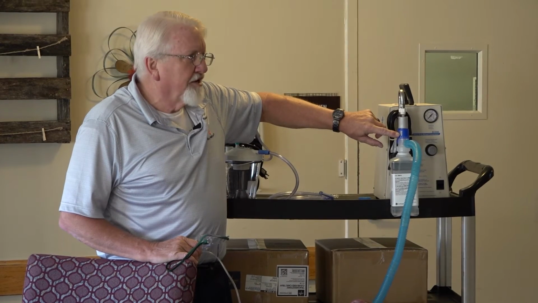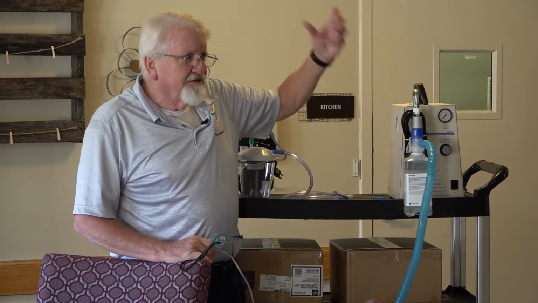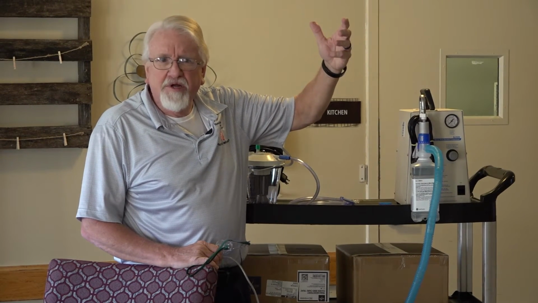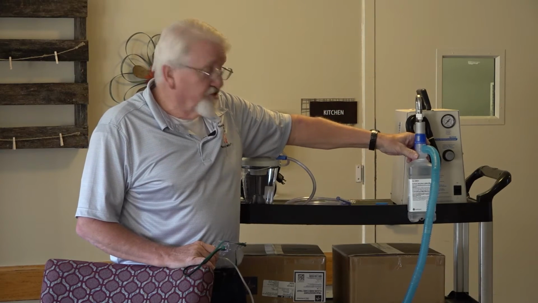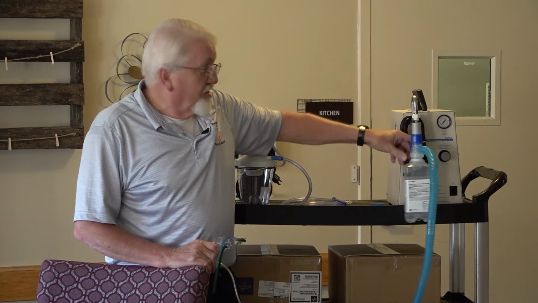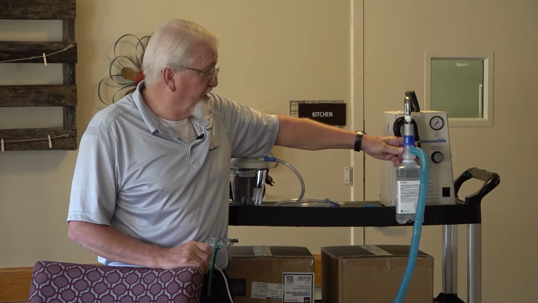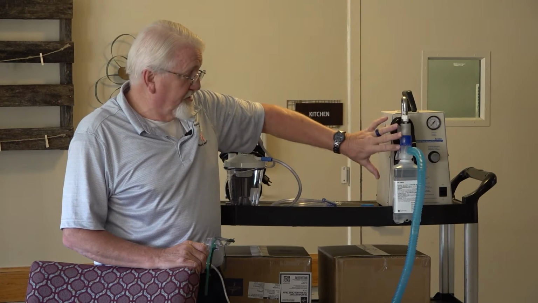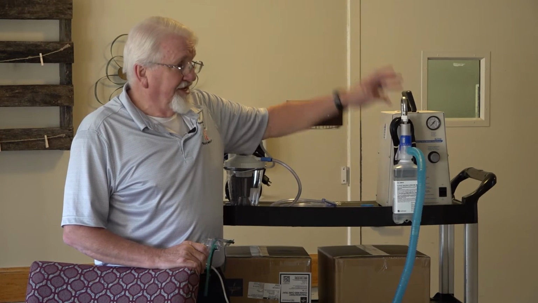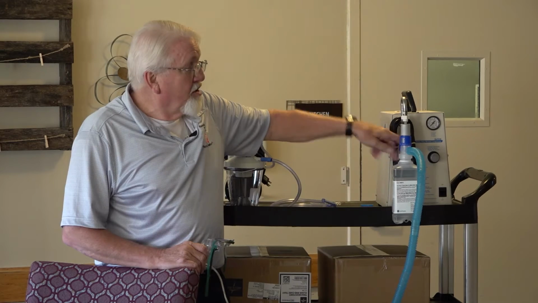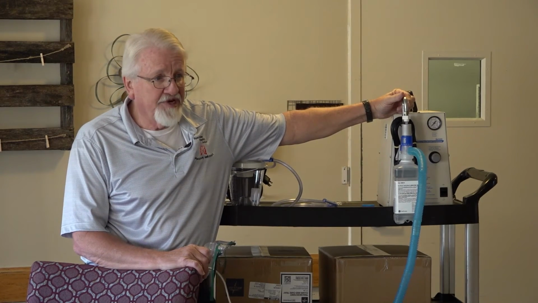This dial up here is actually designed to be used on a system, oxygen system in the hospital, and is used as a Venturi to control the amount of FiO2 we're trying to give that patient, okay? That's typically what this is used for in a hospital setting. In this setting, we're actually using it to control the amount of humidity we're providing the patient.